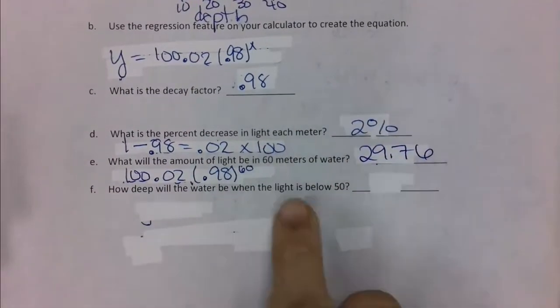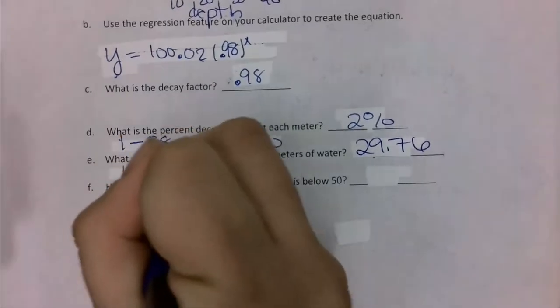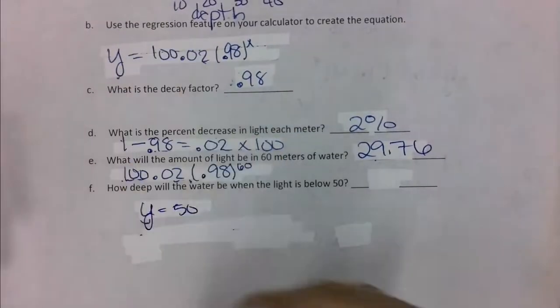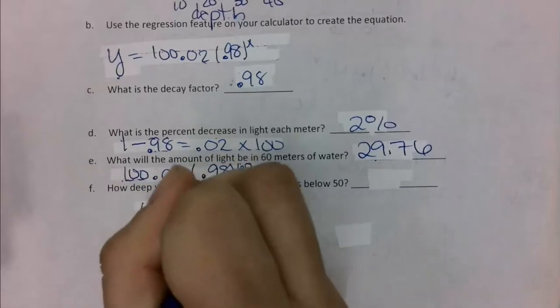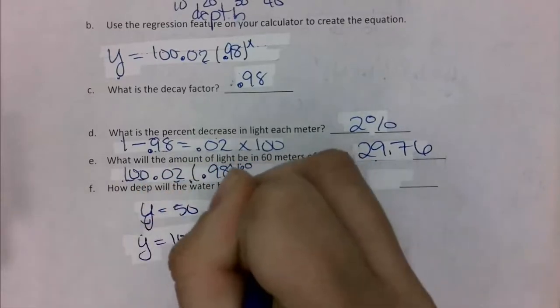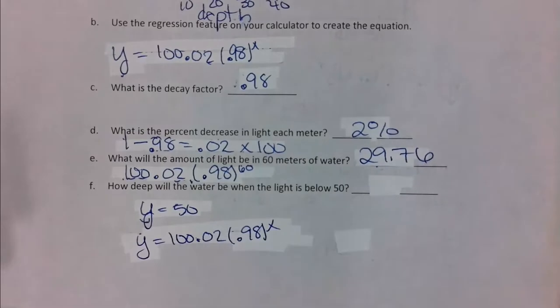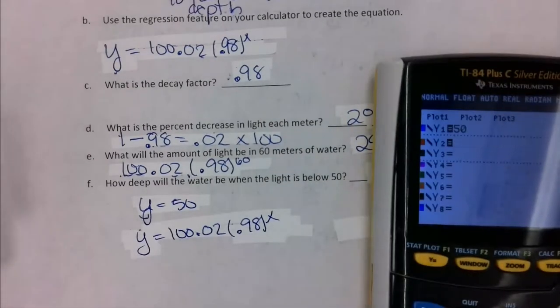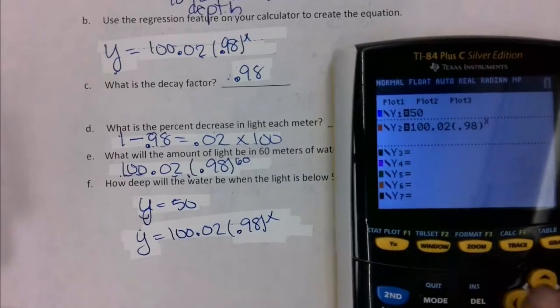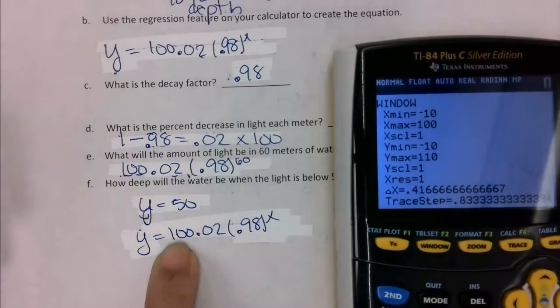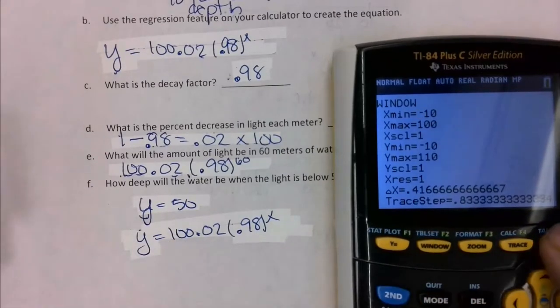Then for F, I want to find y equals 50, and then I'm going to type in my equation from B. Y equals 100.02, parentheses 0.98 to the x. So I go type these in, and this one was where I messed up. Okay. Then I want to change my window, so I changed this so my x max goes to 110, so it's more than this equation, and I left the x max from the front side. Then I'm going to go graph it.